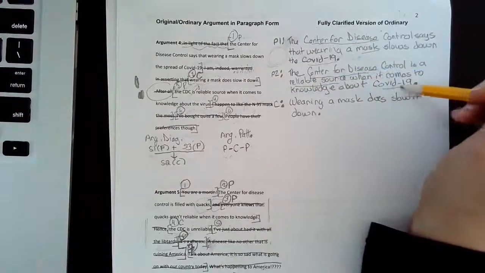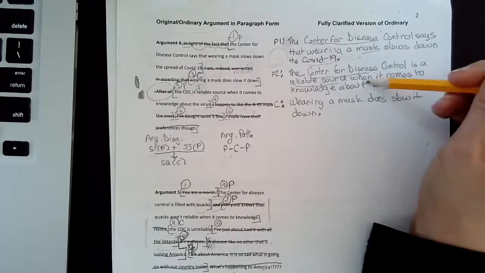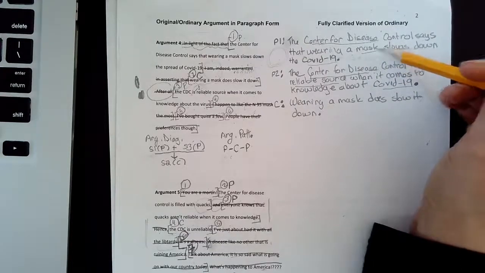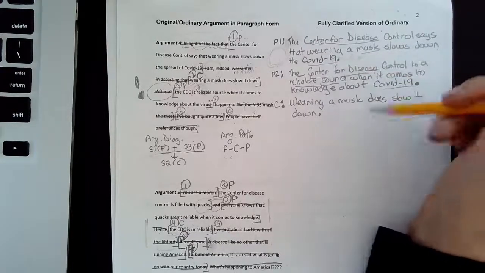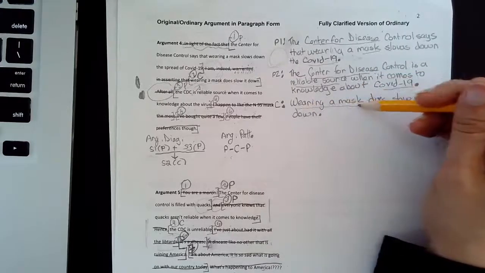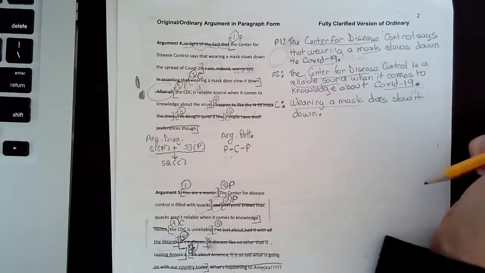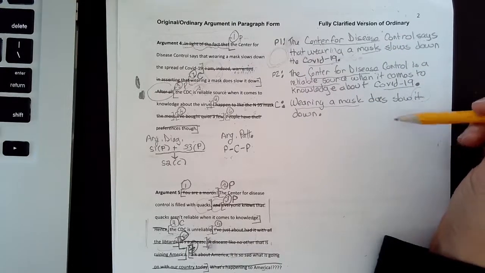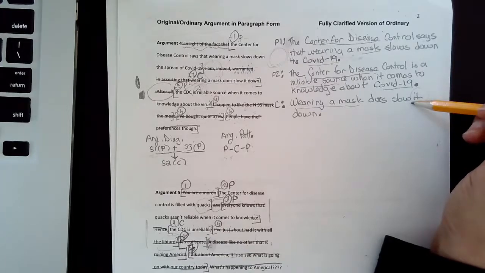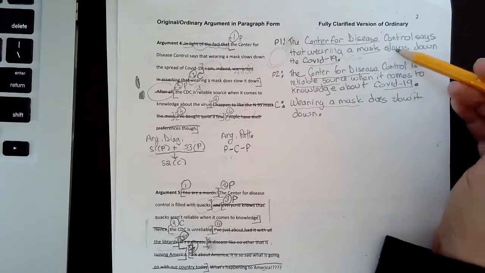Source when it comes to COVID-19. And of course, this source is making this claim about COVID-19. So then here we do have something about wearing masks, and we do see that in the premises, right, wearing a mask does slow. And then down here, of course, we should have COVID-19. As you can see, there's nothing in the conclusion that is not somewhere in one of the premises.